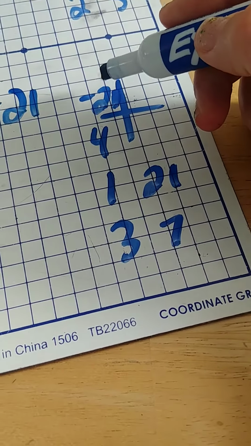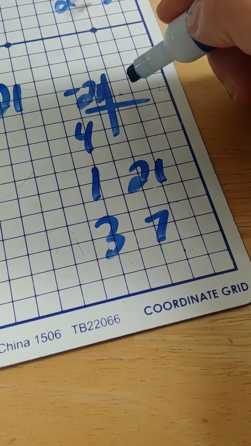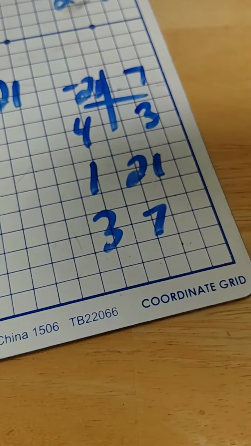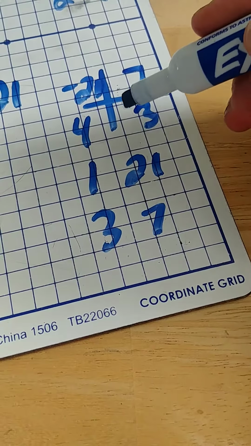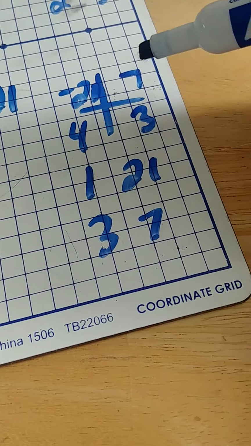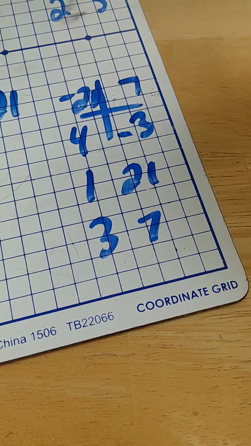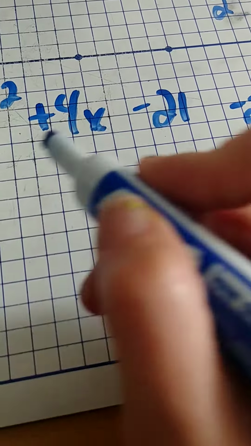But my 21 is negative, which means I know I can have a negative number somewhere in there. So I'm going to do 7 and I'm going to do 3. And I need to think about which one would be negative. Would it be negative 7 plus 3 or 7 minus 3? And I know that 7 minus 3 is going to give me 4. So I'm going to put the minus with the 3. So you just have to think about it like a math puzzle.